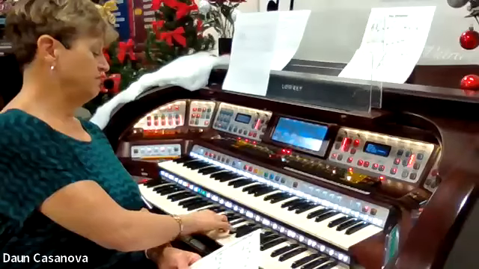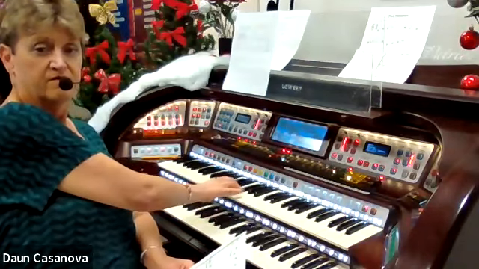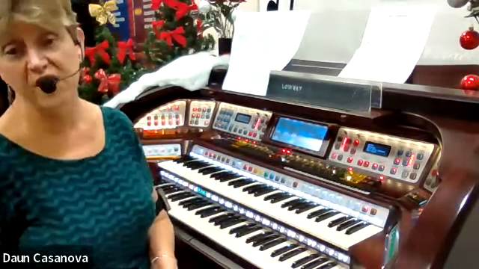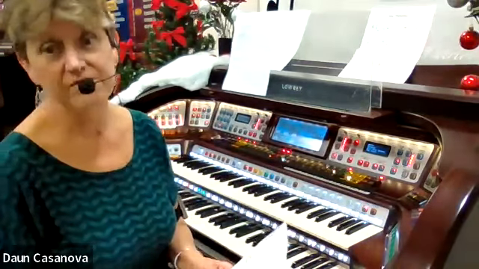You kind of have to hold that last note and pivot and hold that note as long as you can on the bottom so it doesn't sound choppy. So that's where it gets a little tricky.